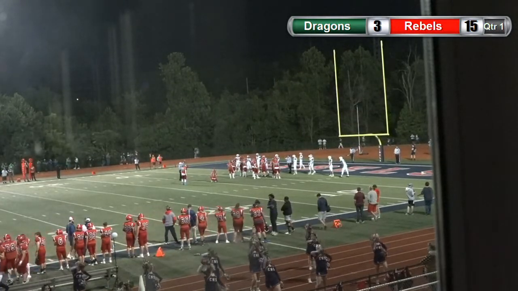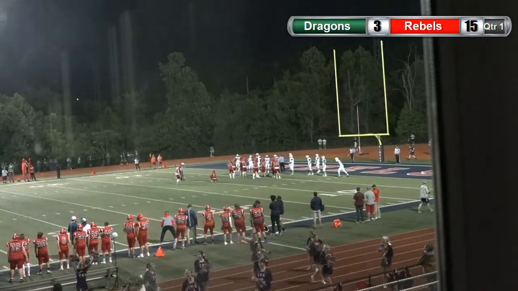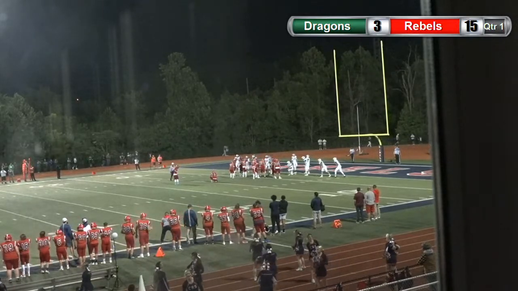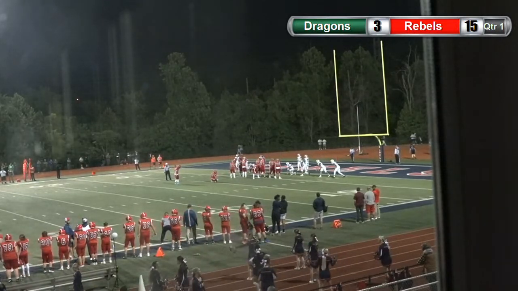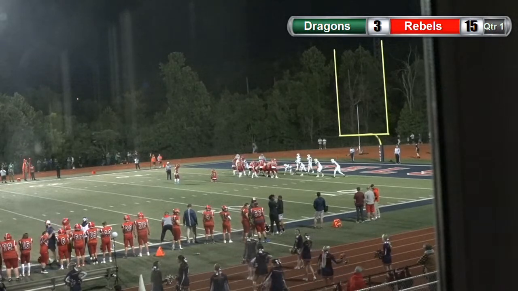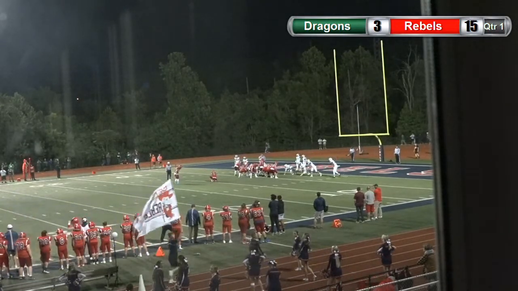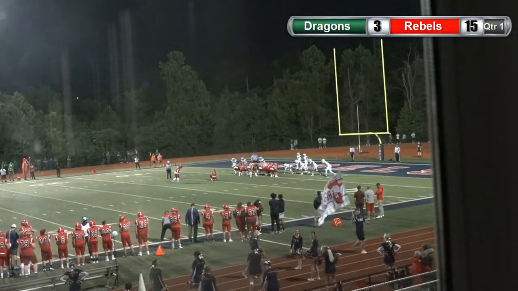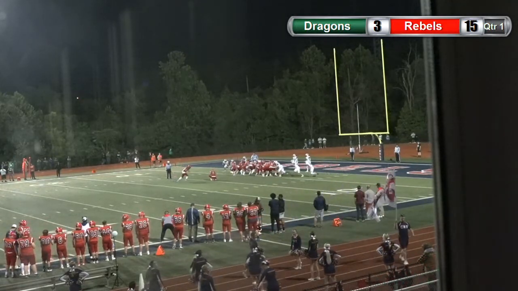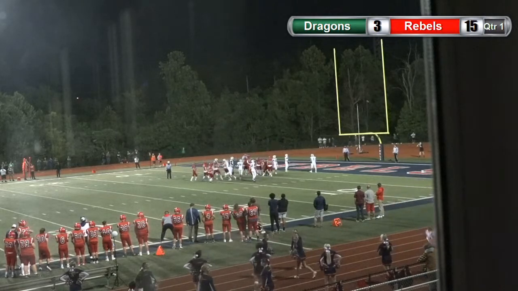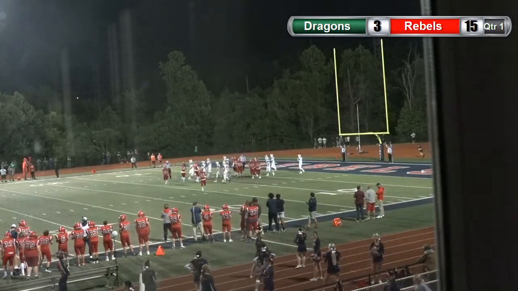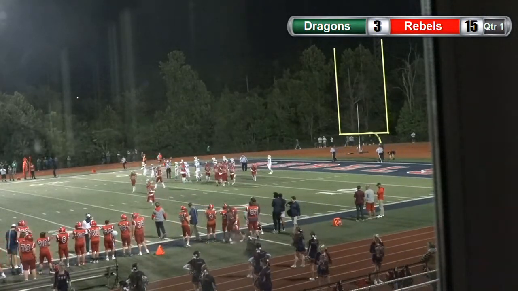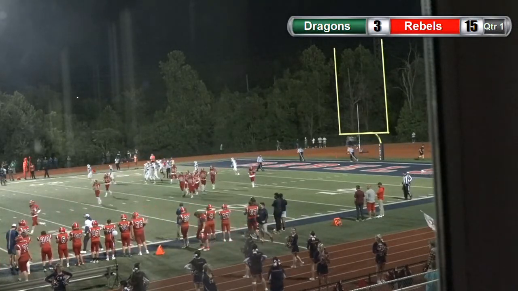earlier. So, good start by St. John. Drove down the field. Had a couple first downs on their second possession and just had some bad plays on special teams. And now they find themselves in a 15-3 hole as Central has changed their mind and have decided to kick again. And the PAT is good, and that makes it 16-3.